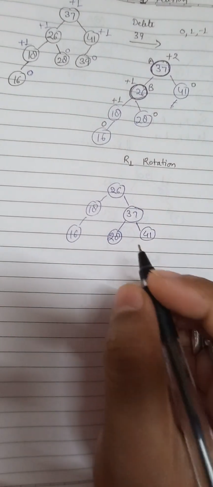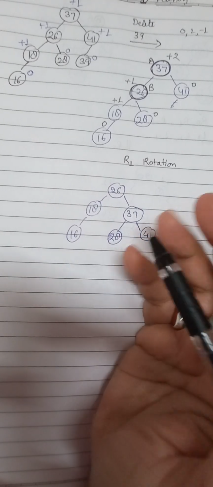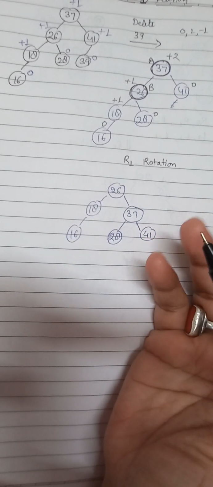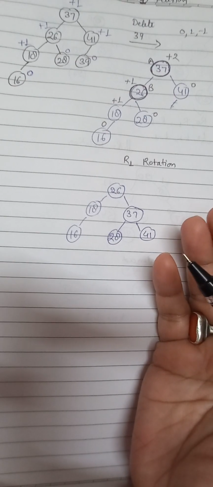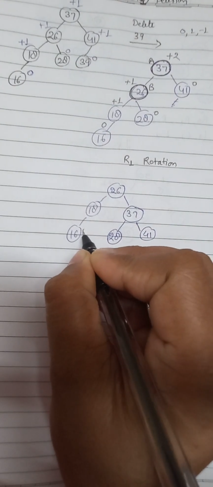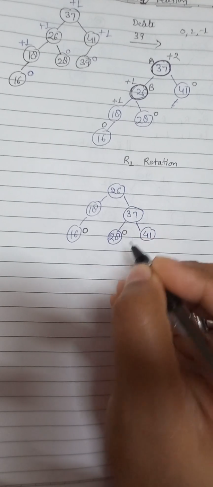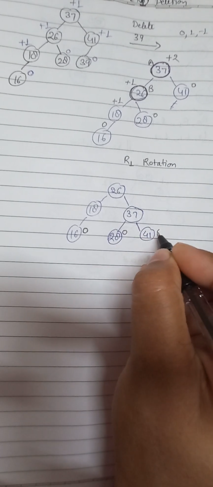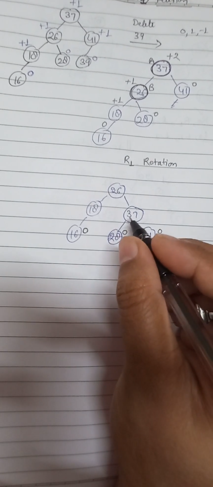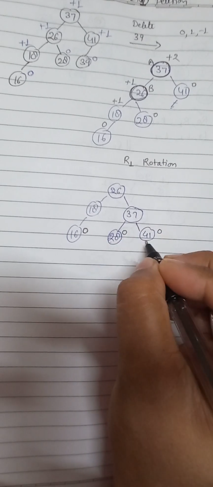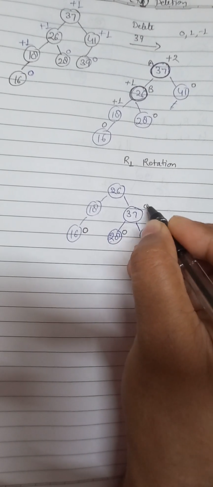Now we have done the rotation. After rotation, again we will cross check the balancing factor so that we can say it is corrected AVL tree or not, or we need another rotation or not. So again we will cross check 16 because there is no child, so 0. 28 there is no child, so balancing factor is 0. 41 there is no child, so balancing factor is 0. 37 one child on left hand side, one child on right hand side, so plus 1 minus 1 0.